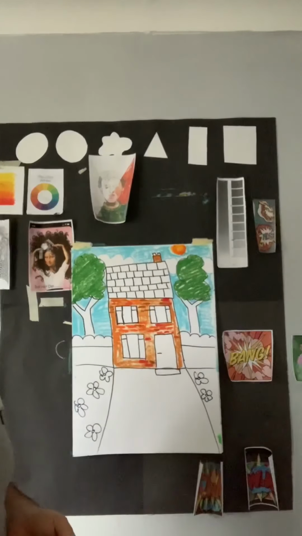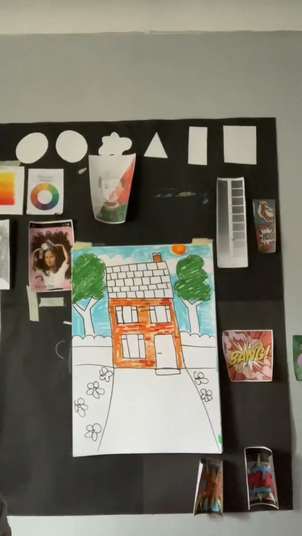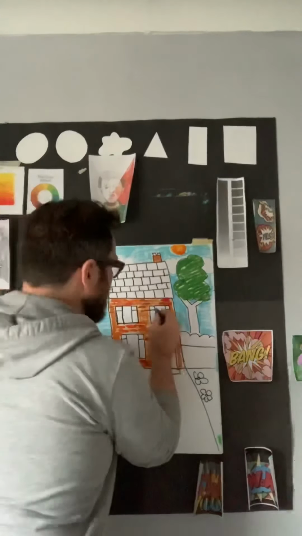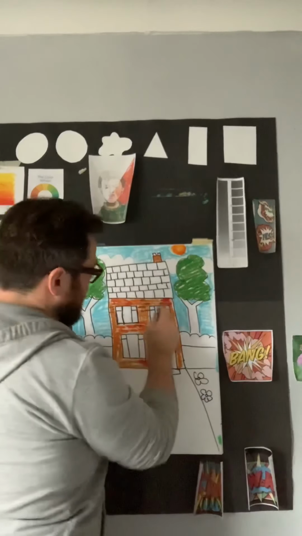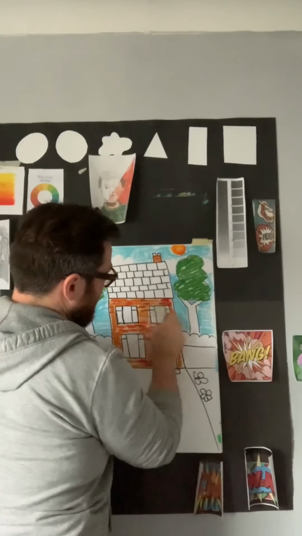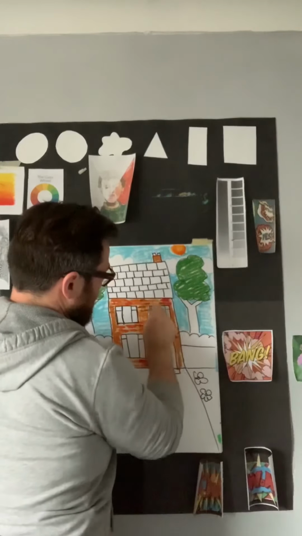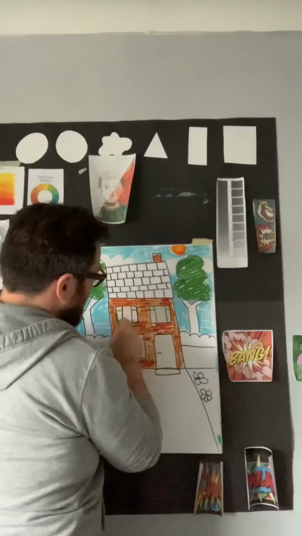Okay, I think that looks kind of good now. Then I'm going to get some more, maybe some light blue and some white. And I'm going to mix them together for the windows. So the windows have the reflection on them from the sun.